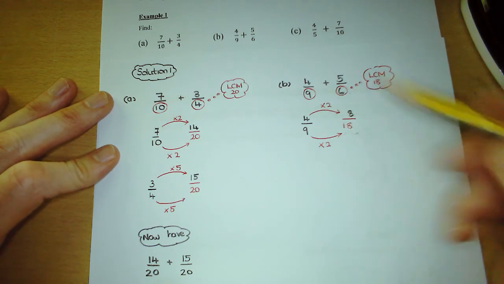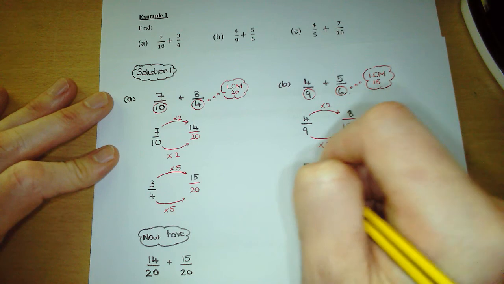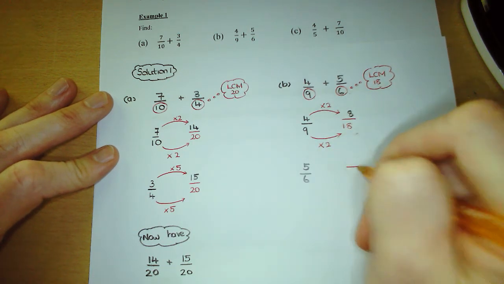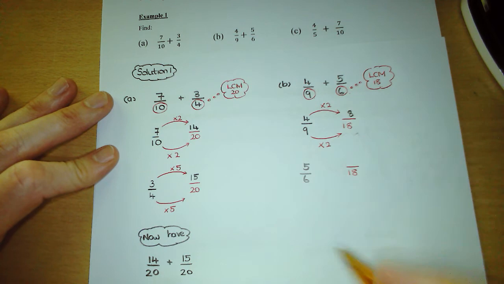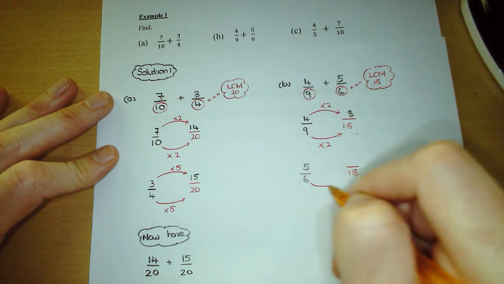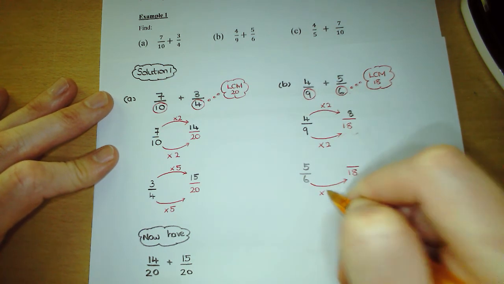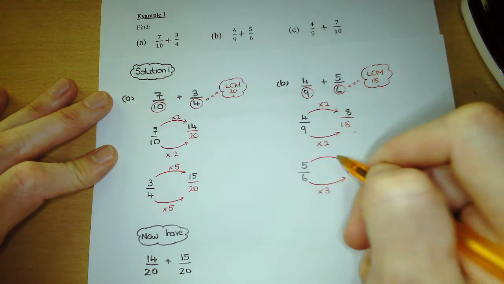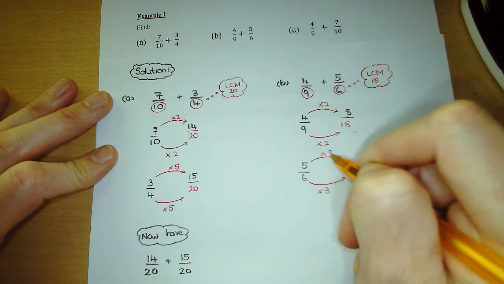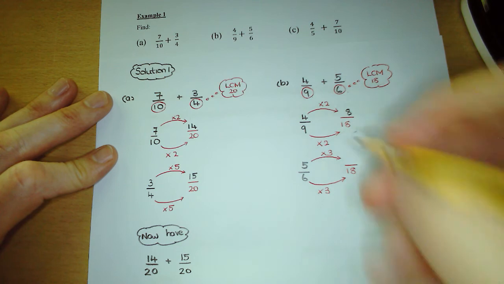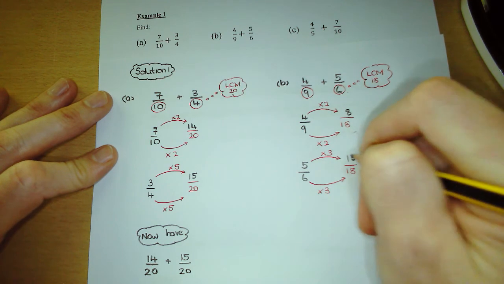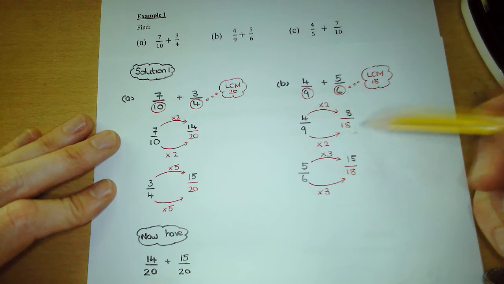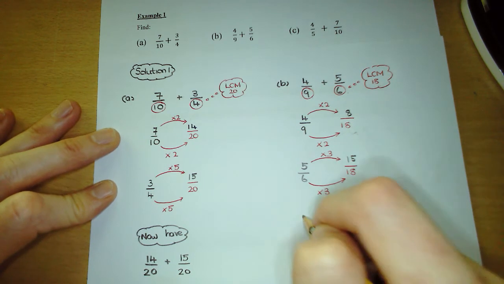We're going to take 5/6 and we're going to make its denominator 18 as well. So in order to do that, we have to multiply 6 by 3. And then we must do the same to the numerator. So we're going to have to multiply 5 by 3. And that's going to give us 15 over 18. So again, we're now going to add the two equivalent fractions here, which have the same denominator.